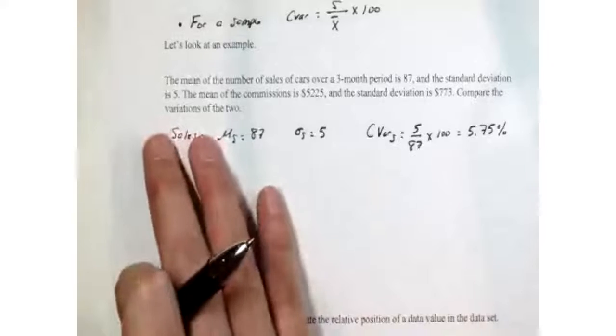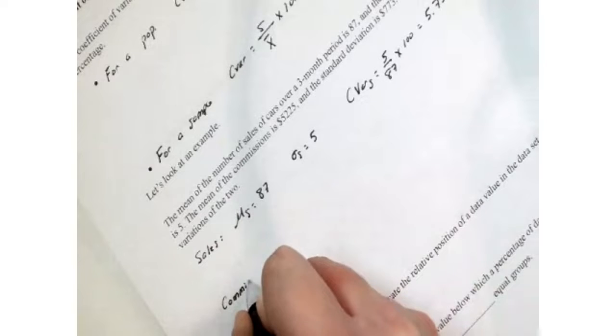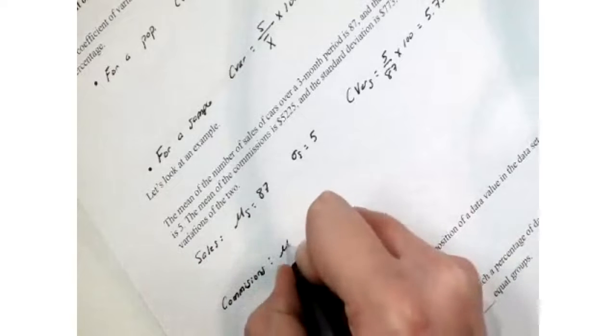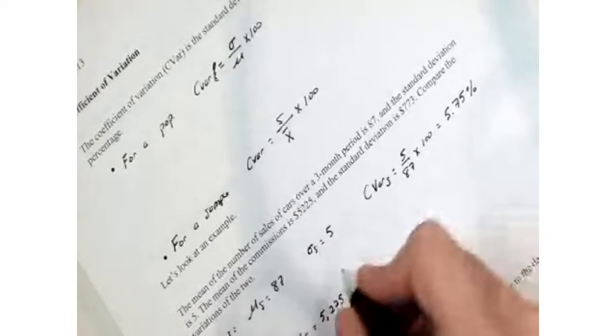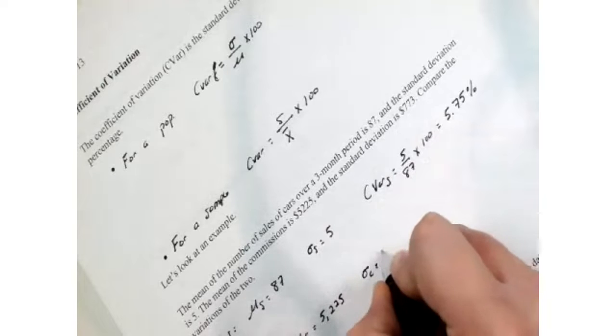Then do the same thing for commissions. The mean for commission was 5,225. The standard deviation was 773.